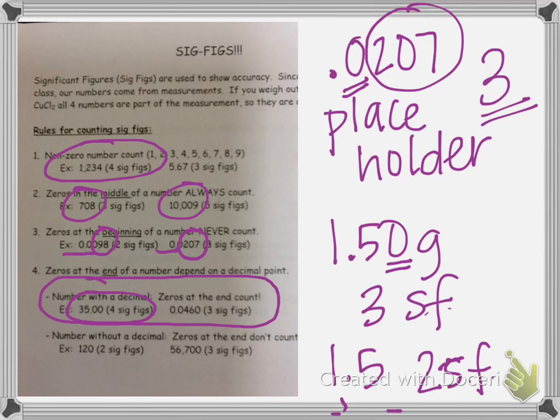It's from a measurement, say from a scale or a graduated cylinder, to the hundredths place. In the second example, 0.0460, it says it had 3 sig figs. So the question is, which of those numbers, there's 5 of them there, are the 3 sig fig numbers? Well, it can't be the beginning zeros. Those are just placeholders. So it's got to be the 4, 6, and the ending 0. That ending 0 counts because there was a decimal in that number.